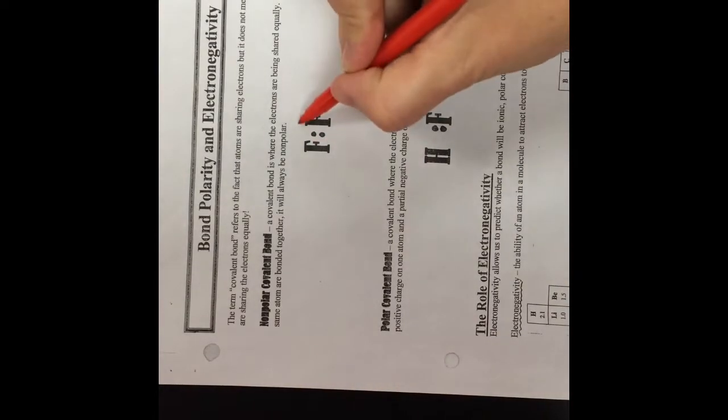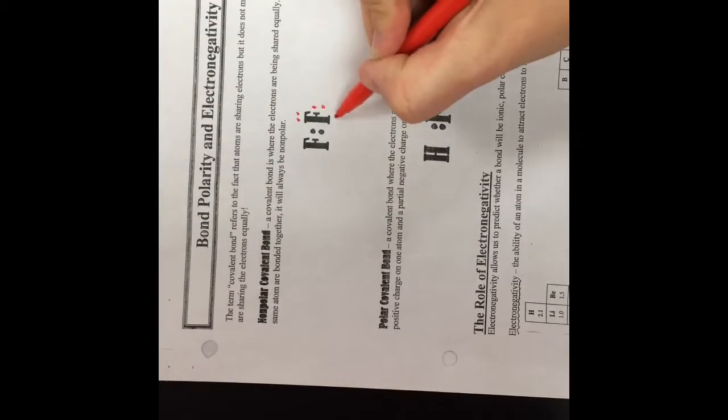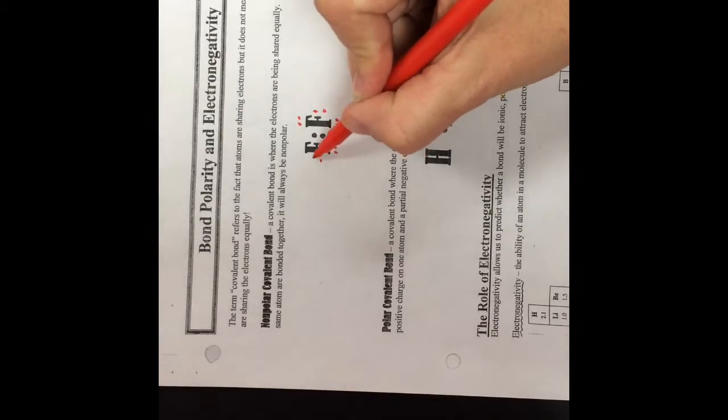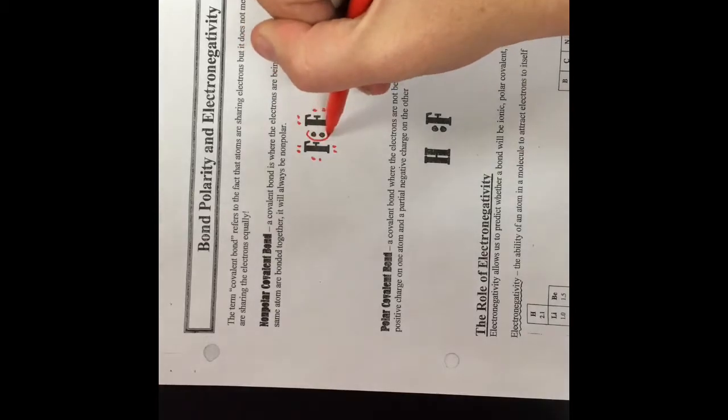I haven't shown all the electrons on this molecule technically, of course there's more electrons around, but each atom has its 8 electrons. The point is these two right here are being shared. Now, all we've said is that they're being shared, but in actuality, some things are going to share better than others. And what I mean by better is more equally than others.